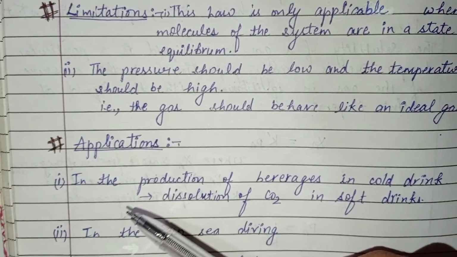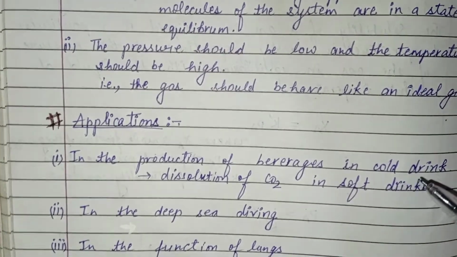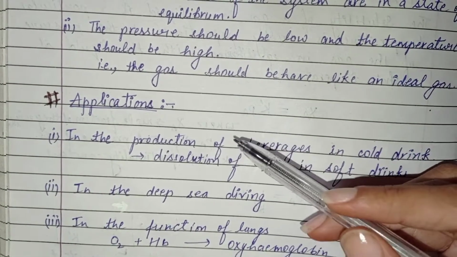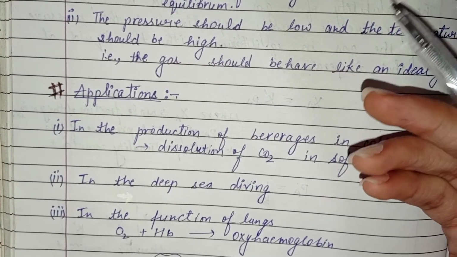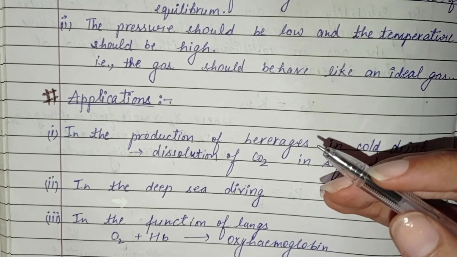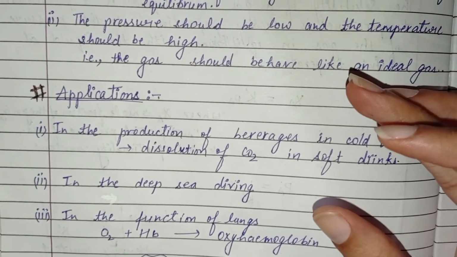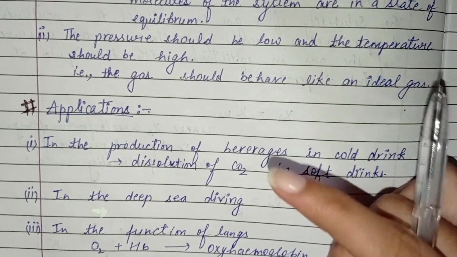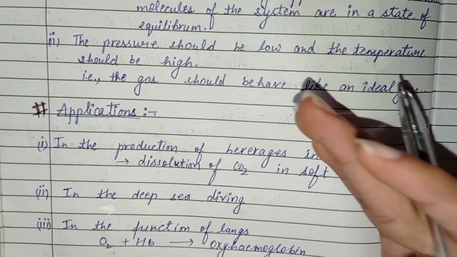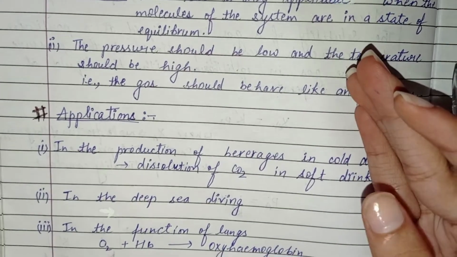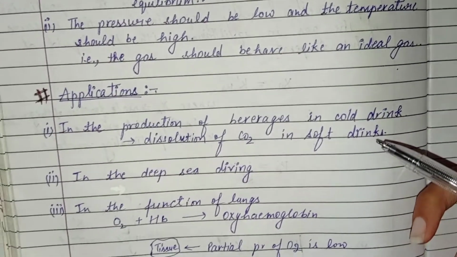Now let's talk about some applications. In the production of beverages in cold drinks, to increase the solubility of CO2 in cold drinks, soda water as well as beer and etc., the bottles are sealed under high pressure. When the bottle is opened, the partial pressure of CO2 above the solution decreases. As a result, solubility decreases and hence CO2 bubbles out. So, this is the dissolution of CO2 in soft drinks.